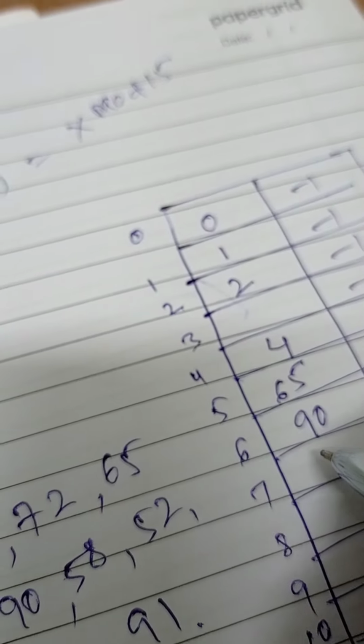Next, what happens? Now we'll see 52. In the seventh location we place 52.